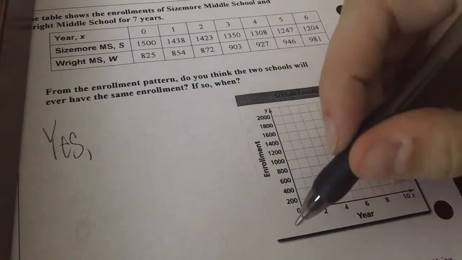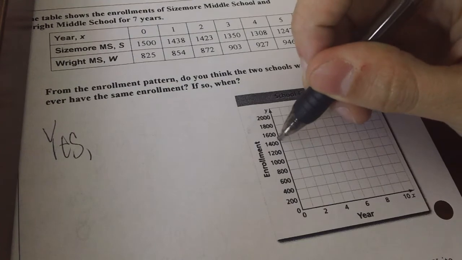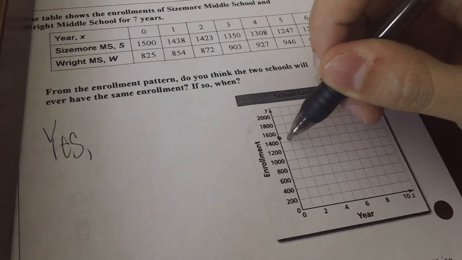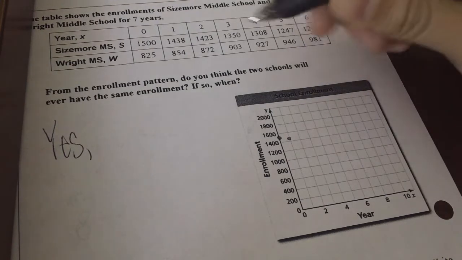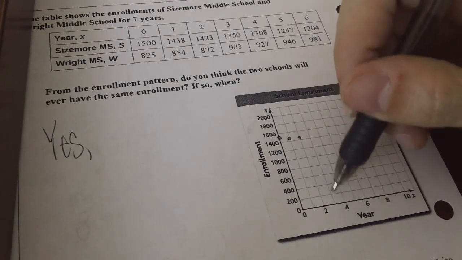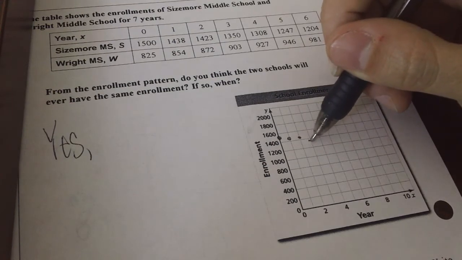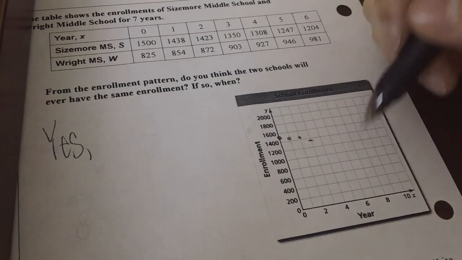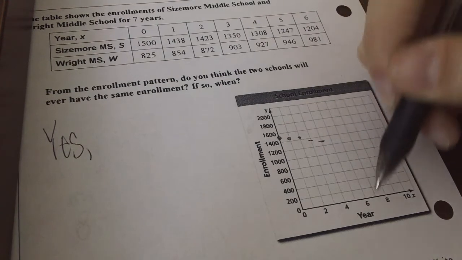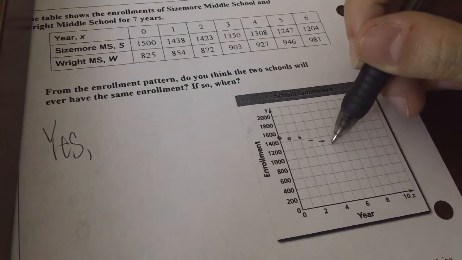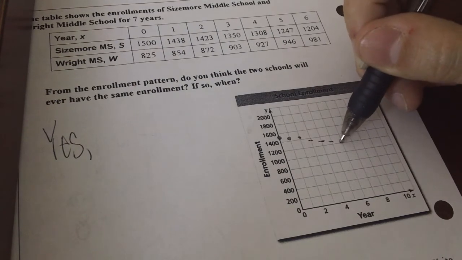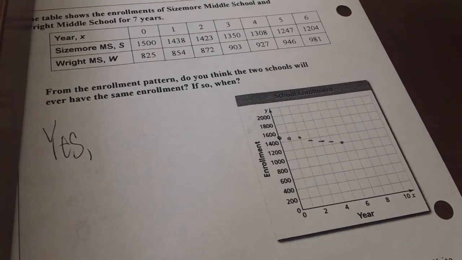So at 0, Sizemore was at 1500. At 1, they were at 1438. 2 was 1423. 3 was 1350. 4, 1308. 5, 1247. And 6, 1204.